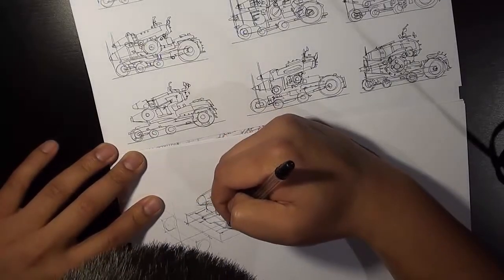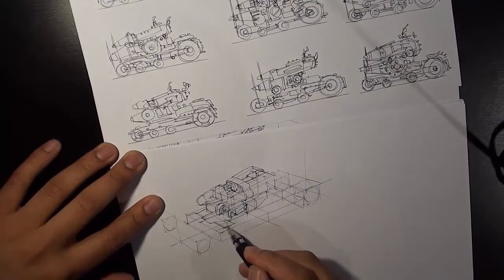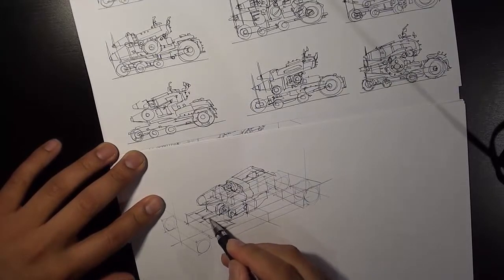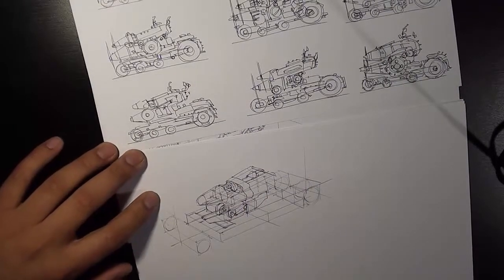Some like platform here. This object sits directly on top of it.